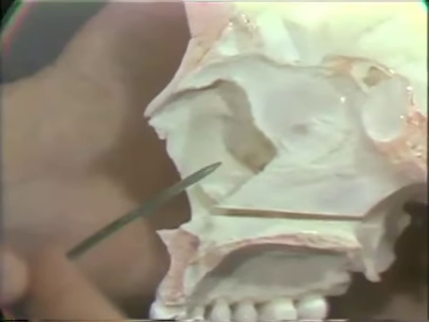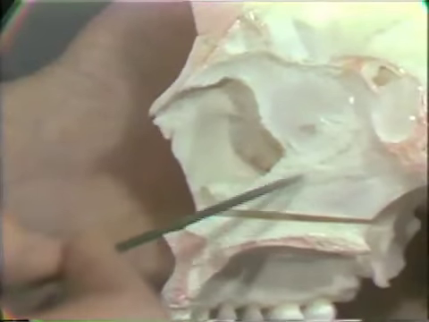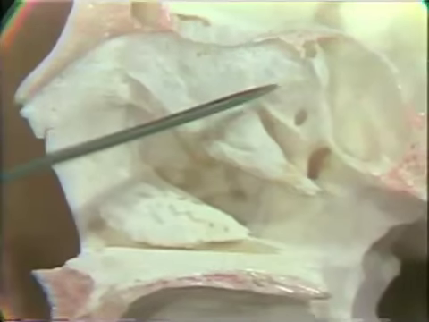If we remove the bony nasal septum and look at the lateral aspect of the nasal region, we can see three prominent conchae. The conchae are the inferior concha, middle concha, and superior concha.